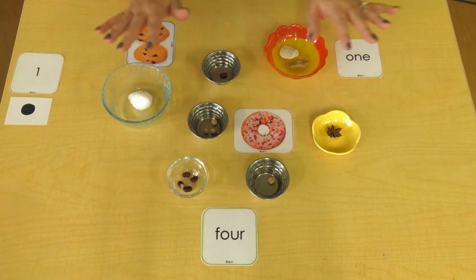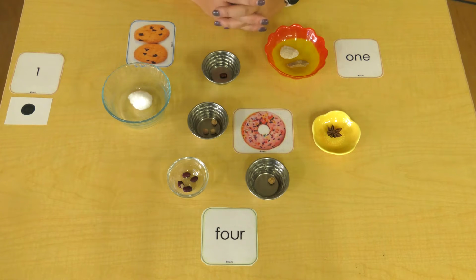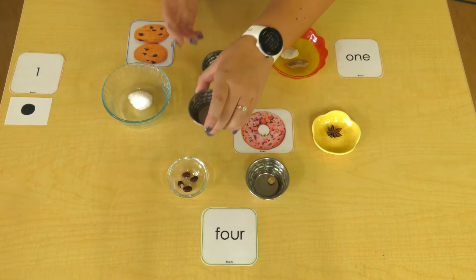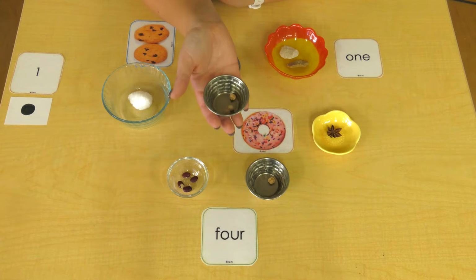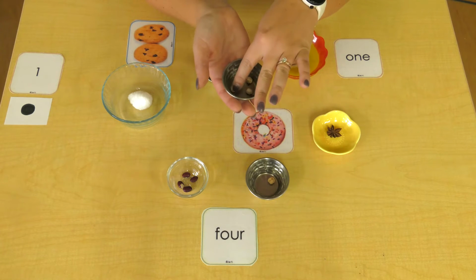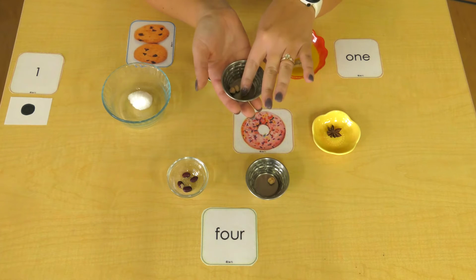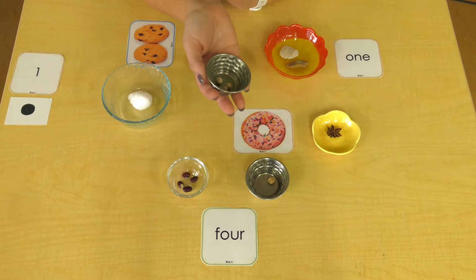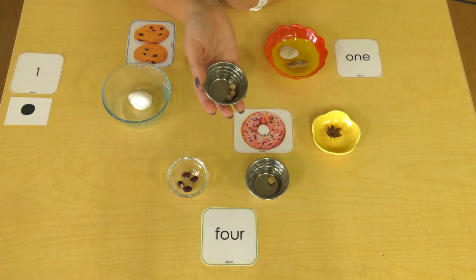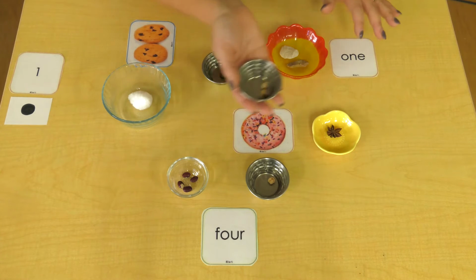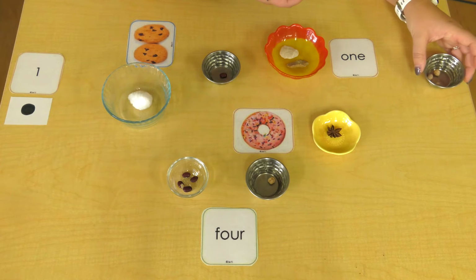Is there anything that you see that is not the number 1? Maybe there's more than the number 1? I see this little dish right here in the middle. This dish has 1, 2, 3. Since this has 3 and not 1, I'm going to move it to the not 1 side.